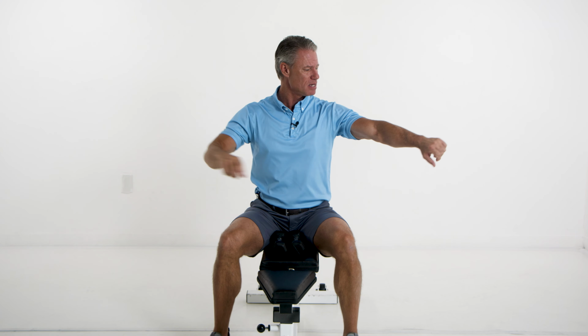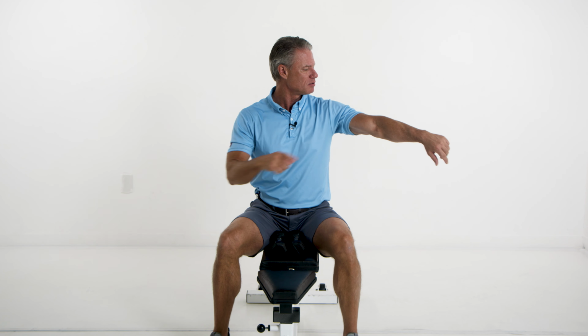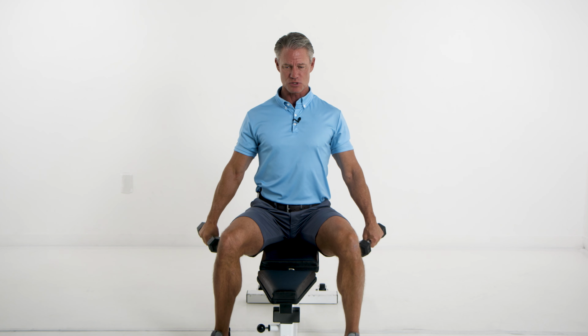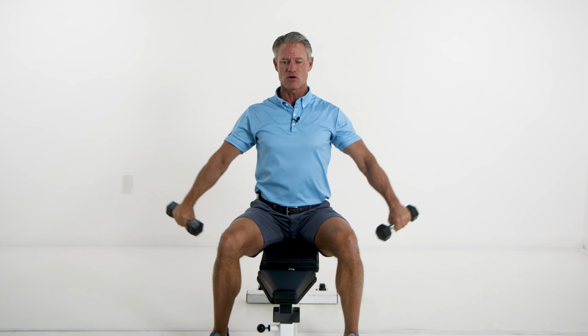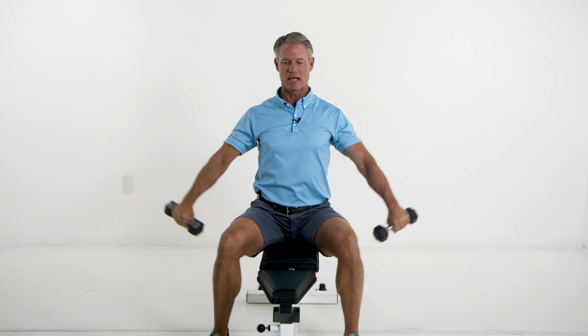So for the abduction movement, we're going to do the lateral raise. I want the crook of the elbow to be facing slightly forward and down. You're going to push the crown of the head to the ceiling. The chin is in, the eyes are down. And you're going to be raising your arms up and down like this for my lateral raise.